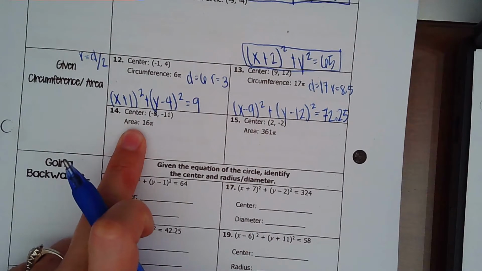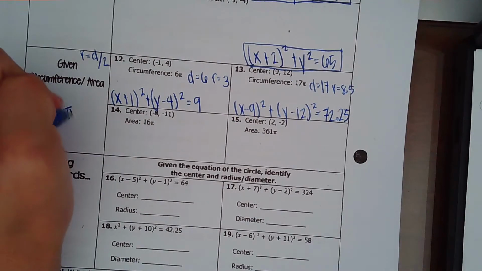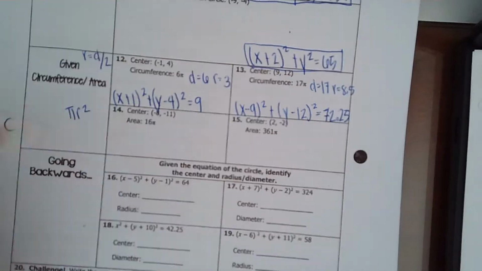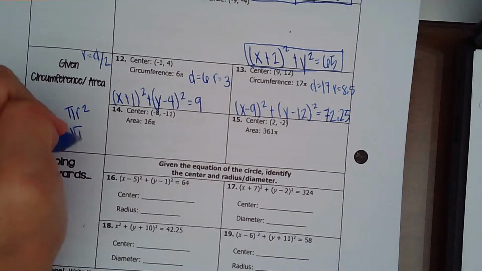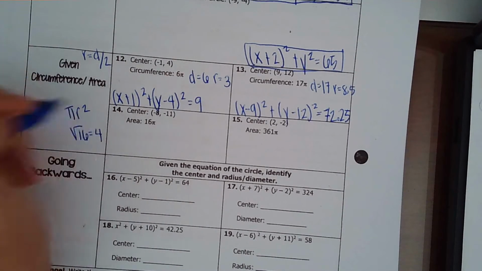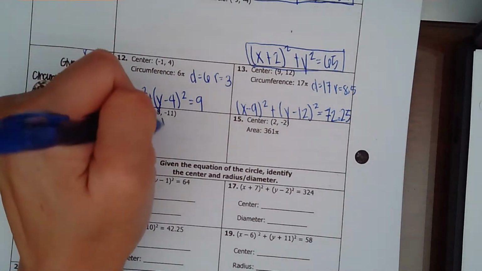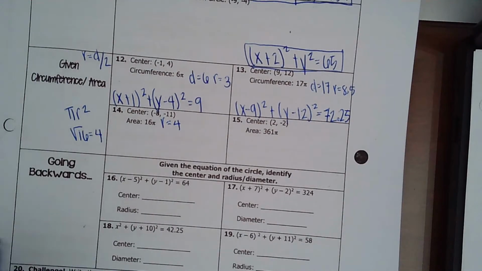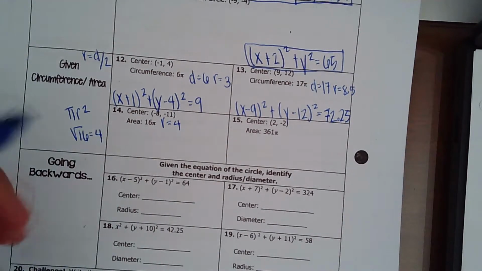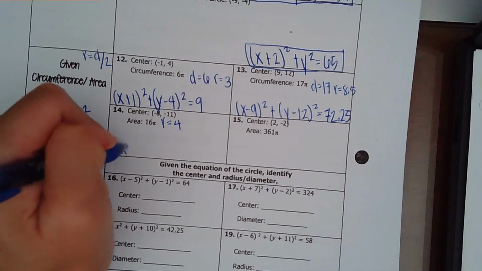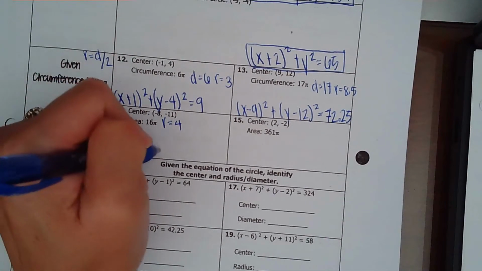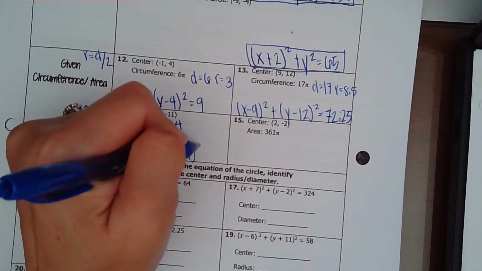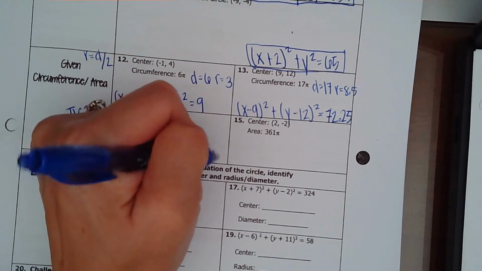Here, it gets a little different. So remember, the area is equal to pi times your radius squared. Well, if I know that my area is 16, I'm just going to take the square root of 16 and I'll get 4. So I know that my radius is equal to 4. And now taking my center, I can just plug it into the equation. So x plus 8 squared plus y plus 11 squared equals 16.